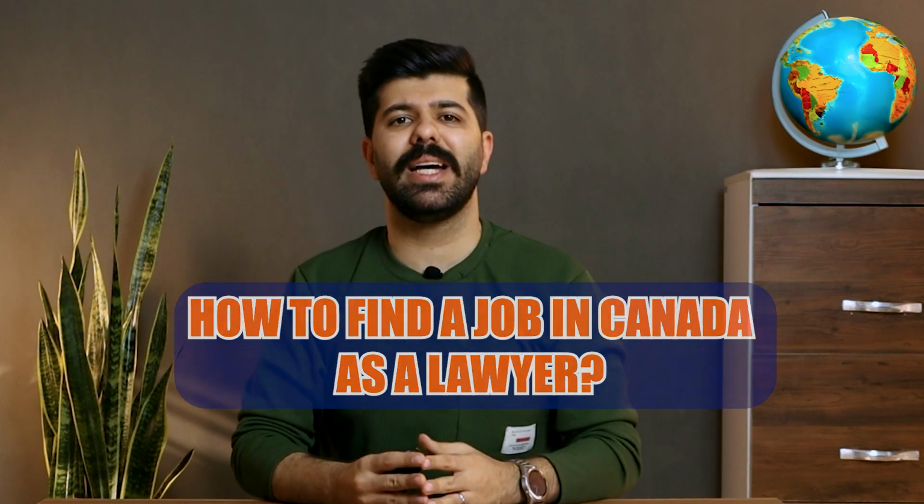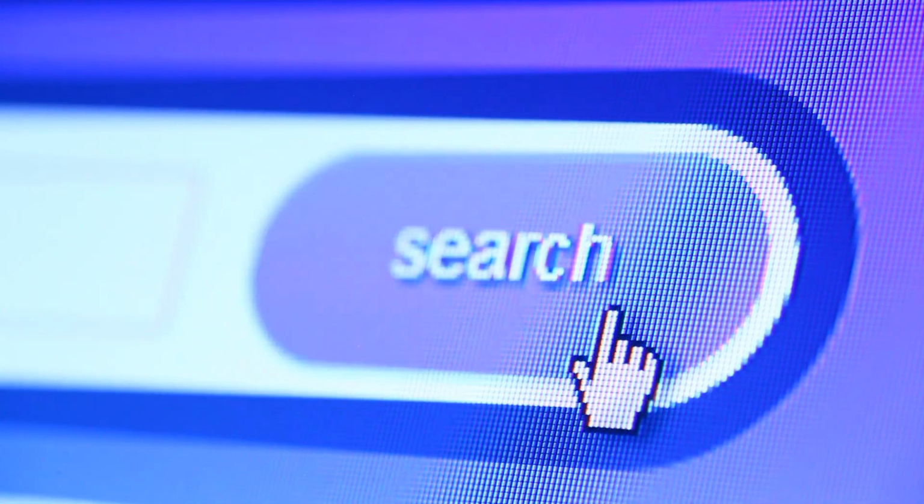How to find a job in Canada as a lawyer? When you're moving to Canada as a lawyer, finding a job is a key step. You can do it in a few ways. First, check these job websites here, and then make sure to create a strong CV and cover letter. Apply for jobs you like, and if your qualifications match, employers will contact you to discuss the job. Another way is to get help from employment agencies. They're like matchmakers for jobs. They can tell you about job openings, and I list the names of some of the most famous ones right in here.